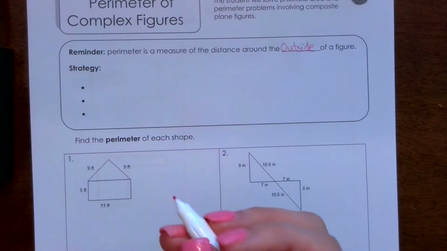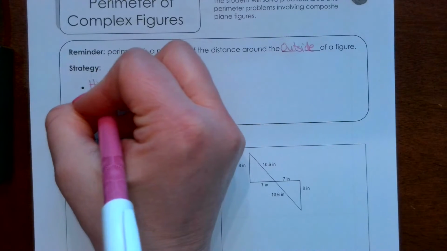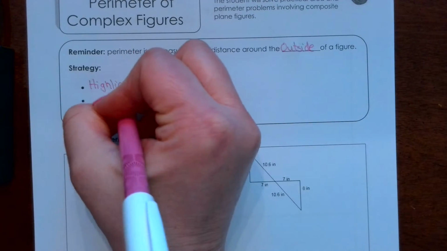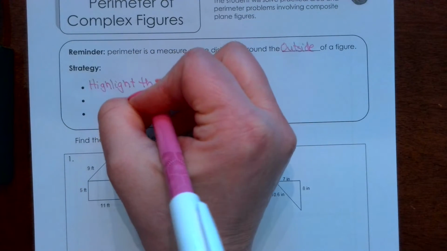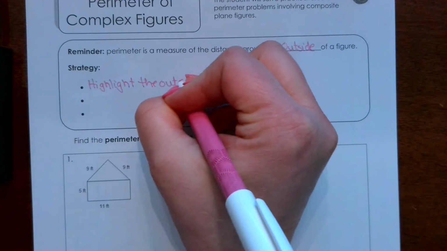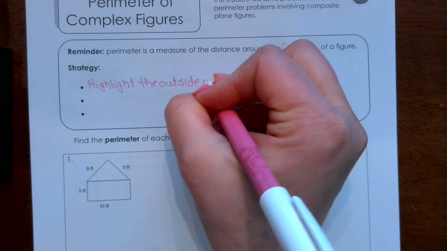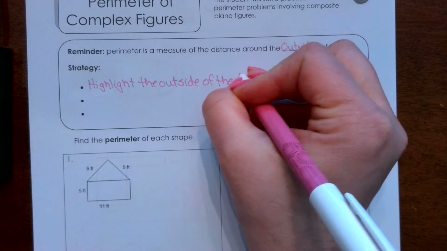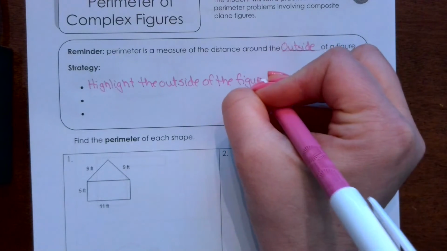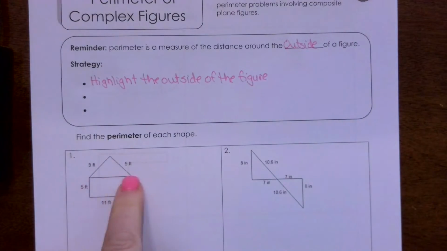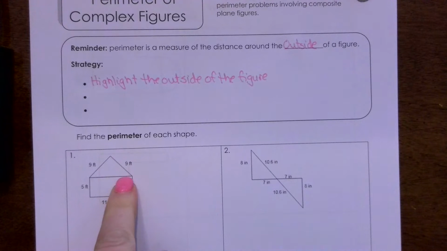So one strategy is to highlight the outside of your figure. And you do this because, if you just look here, this line at the bottom of the triangle, the base of this triangle, is not a part of the perimeter. So you want to make sure you are only counting the outside of a complex figure.